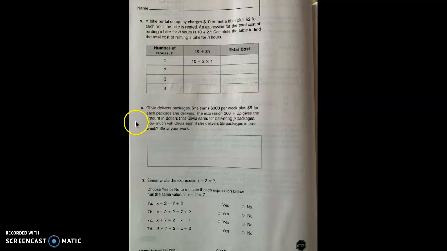For question number 6, it says Olivia delivers packages. She earns $300 per week plus $6 for each package that she delivers. So my expression is 300 plus 6 times P, where P stands for the number of packages. How much will Olivia earn if she delivers 55 packages in 1 week? So you're going to plug in 55 for P, multiply by 6, and then add 300.